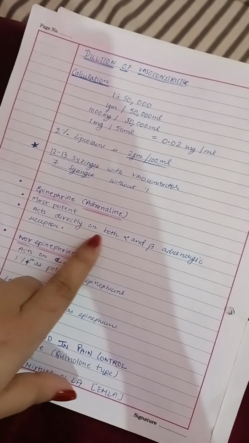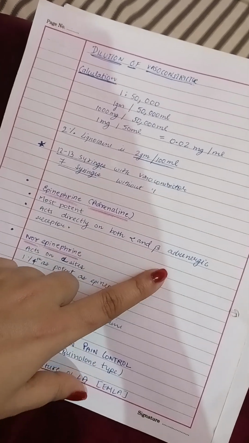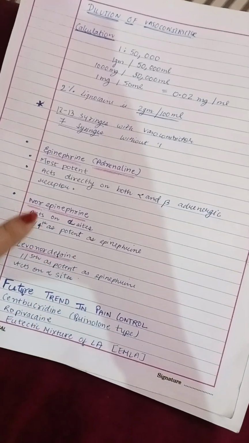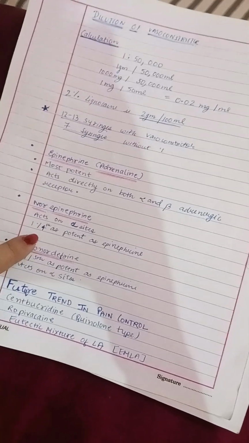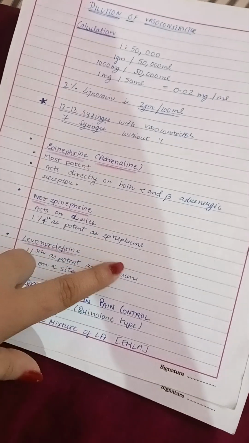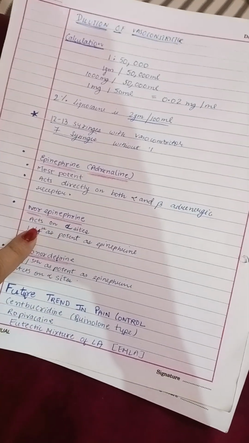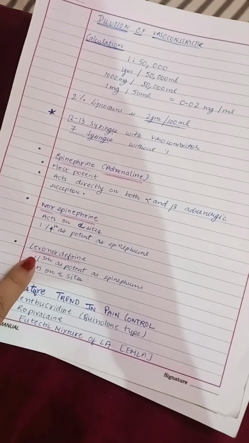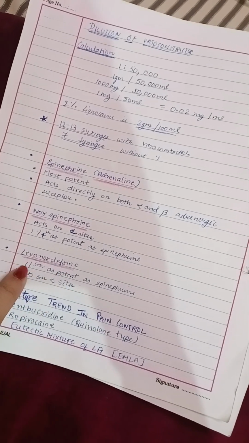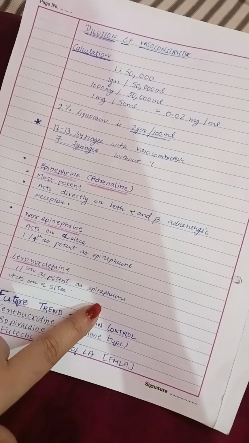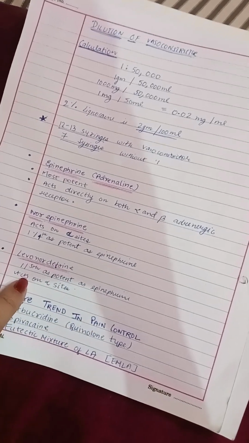It acts on both alpha and beta adrenergic receptors. Okay, now norepinephrine, it is 1/4 as potent as epinephrine, and it acts on only alpha sites. Same with levodopa, it is 1/5 as potent as epinephrine, and it also acts on alpha sites.